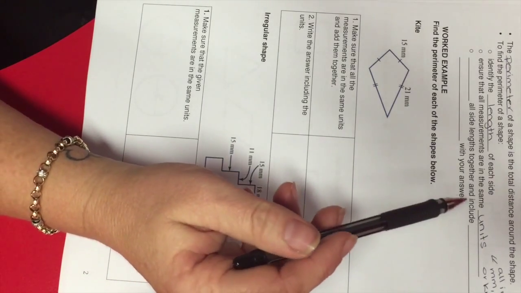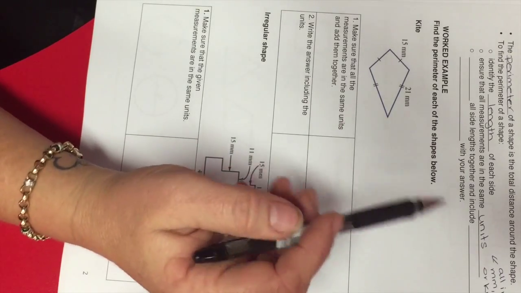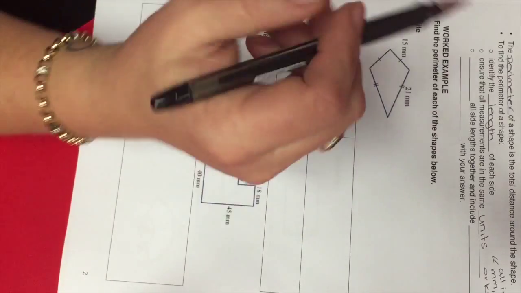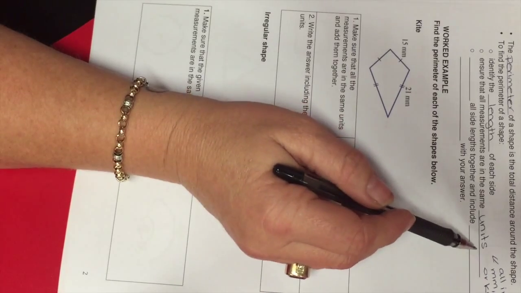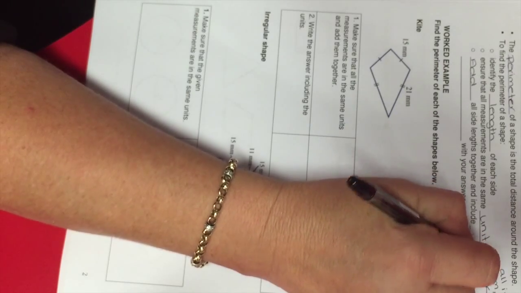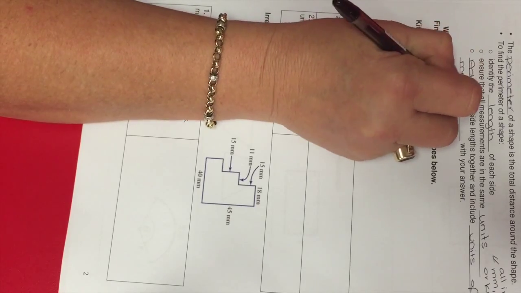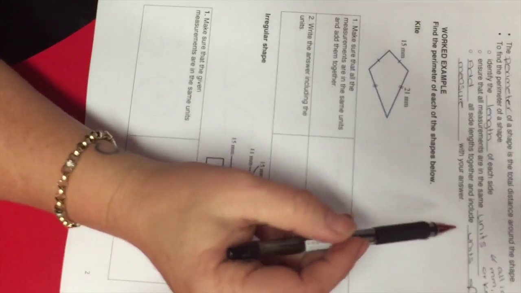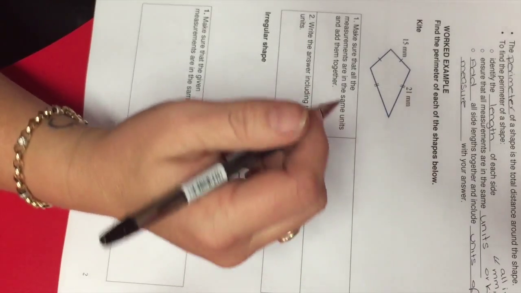Sometimes you'll get a measurement where one side will be done in millimetres and the other side will be done in centimetres. You'll need to convert them all to the same unit. So all to centimetres, all to metres, or all to kilometres. Add all sides together and include units with your answer. So we know that when we are doing perimeter, you need to add all the side lengths together and include your units of measure. Once you've added all the sides together, you need to state whether it's in millimetres, centimetres, metres or kilometres.